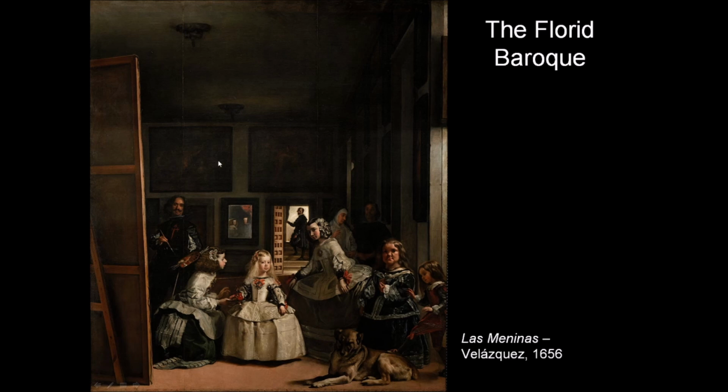So notice, this is Velázquez. This is his canvas. This is a portrait not of the King and Queen of Spain. This is a portrait from the perspective of the King and Queen of Spain as they are sitting for the portrait. This is their perspective. We, the viewer, are taking the role of the King and Queen. We are looking at their daughters and their handmaidens and all of their court figures as they're sitting around, watching them be painted by Velázquez.